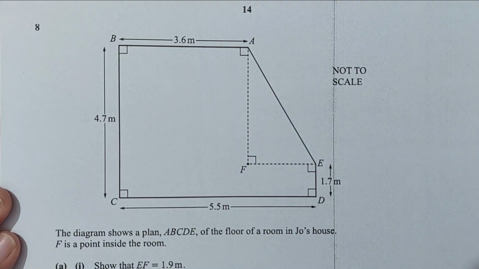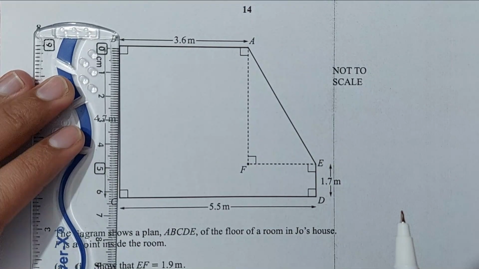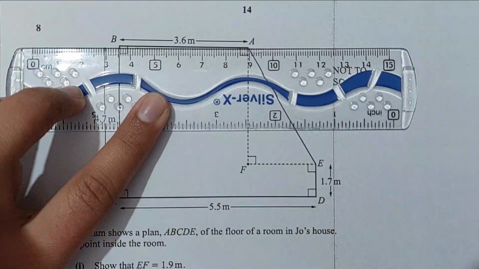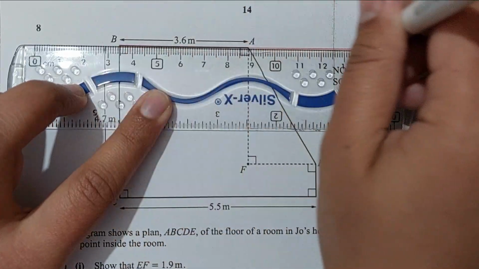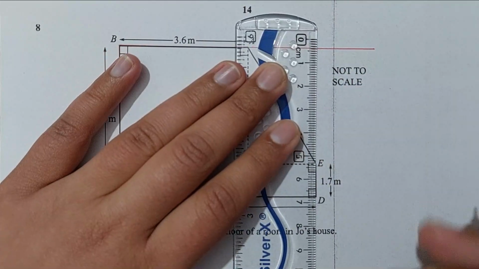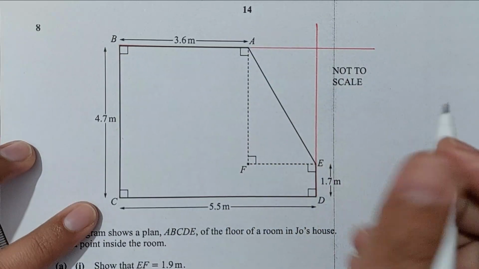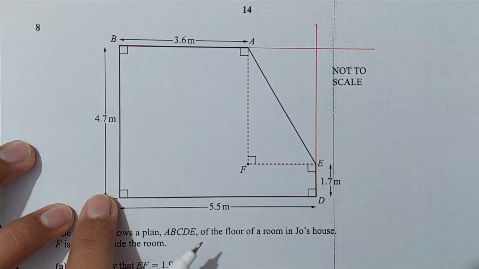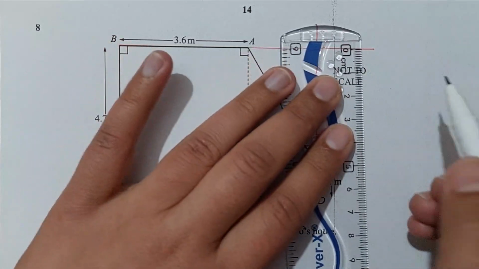So we can say, if I extend this line as well, the AB line is extended, the DE line is extended. This is 5.5, this length is also 5.5, this length is 4.7, this whole length is 4.7.